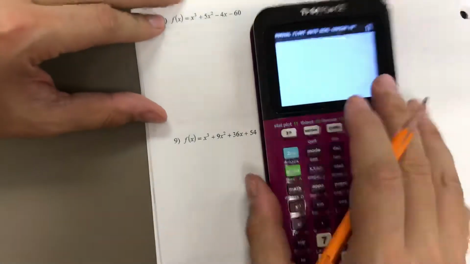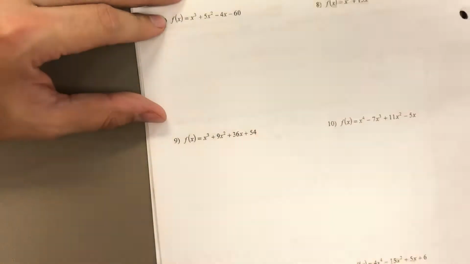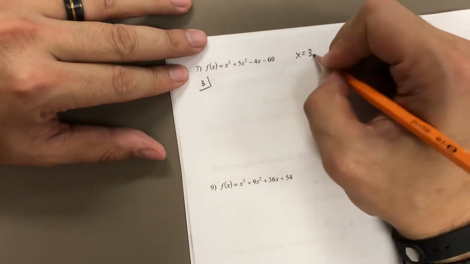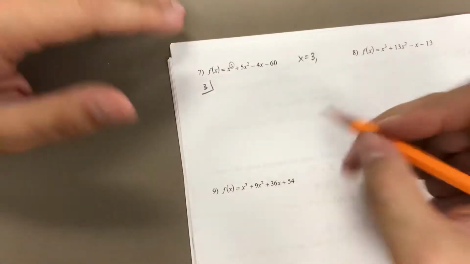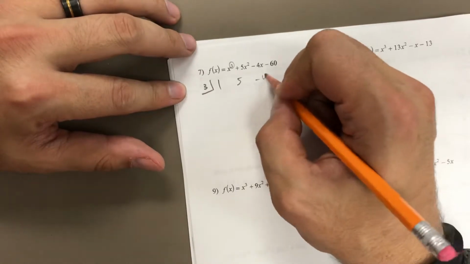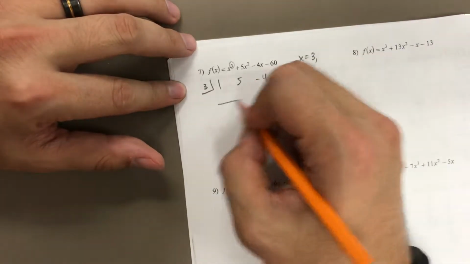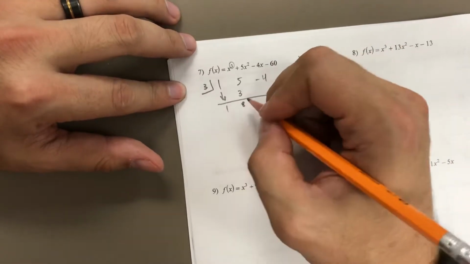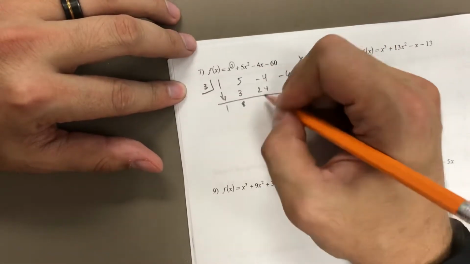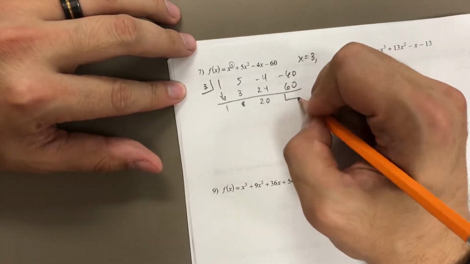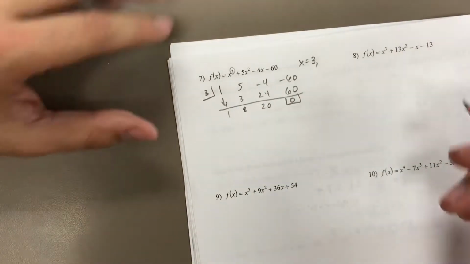So we already know that, once again, 3 is going to work. So we put 3 in the corner because that's one of our zeros. X equals 3, that's one of them. And we're looking for a grand total of 3 of them. So we have 1x to the third, 5x squared, negative 4x, and negative 60. So 1 times 3 is 3, 5 plus 3 is 8, 8 times 3 is 24, 24 minus 4 is 20, 20 times 3 is 60, and sure enough we get, as a remainder, 0. So that means it's a 0.